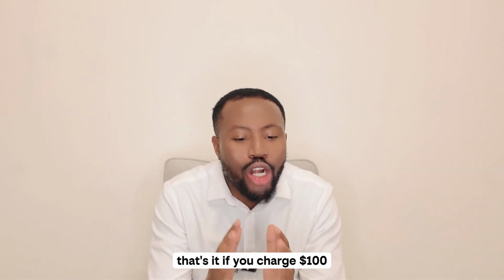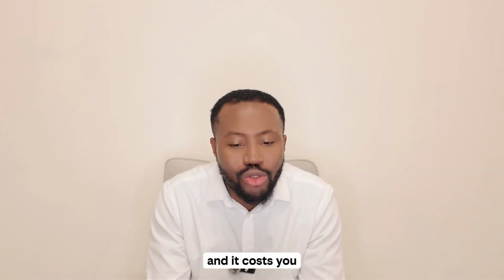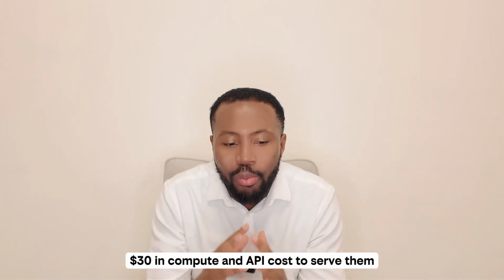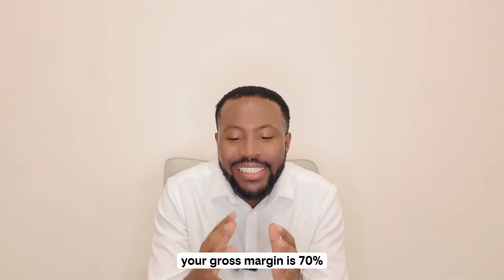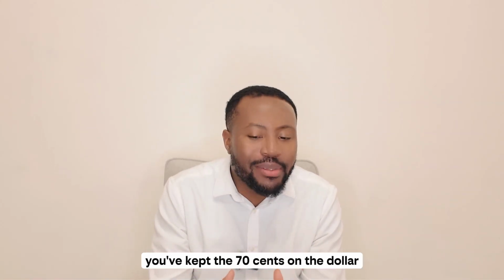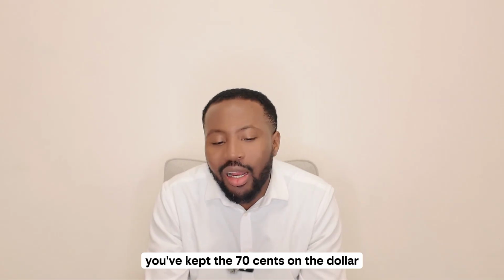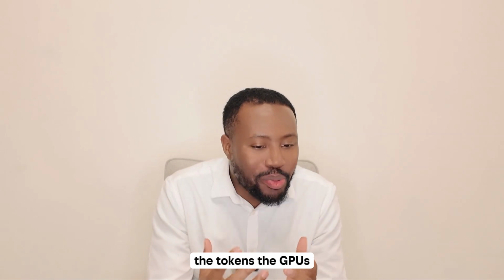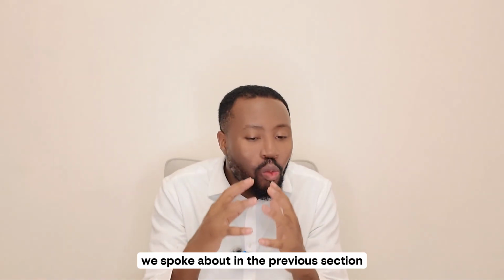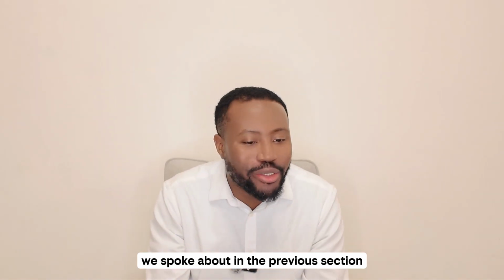If you charge $100 and it costs you $30 in compute and API cost to serve them, your gross margin is 70%. You've kept the 70 cents on the dollar, and the other 30 cents went to the costs, the tokens, the GPUs, and the infrastructure we spoke about in the previous section.